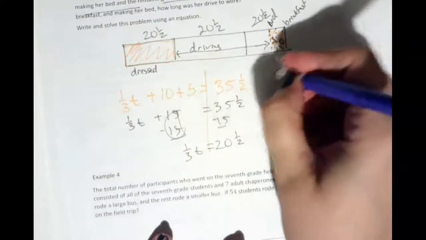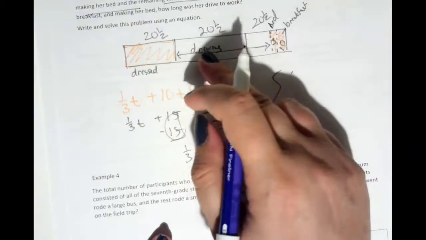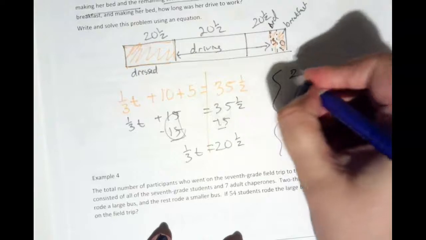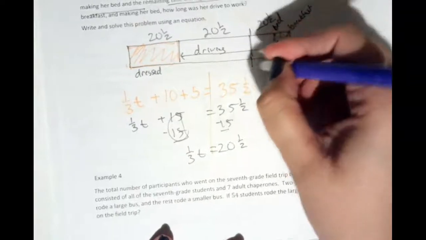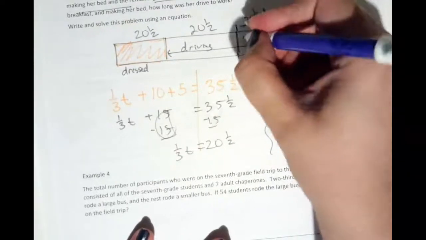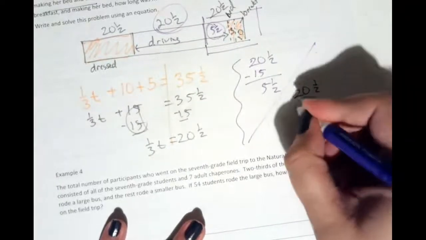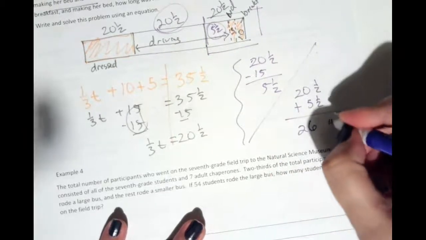At this point, I can take a different color. I can take my 20.5, this one here, and subtract my 15. Okay, I'm working in this square. That gives me 5.5. So 20.5 is accounted for. There's 5.5 minutes left here, and there's 20.5 here. So all together, the driving time would be 20.5 plus 5.5, which gives me 26 minutes.